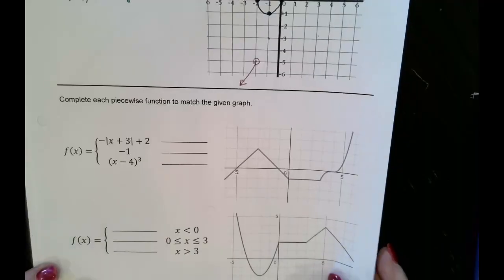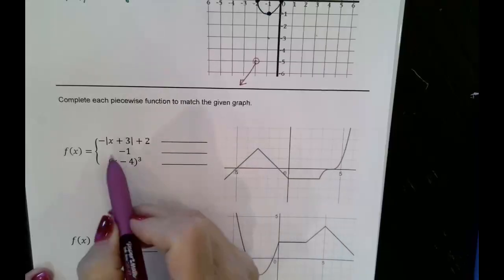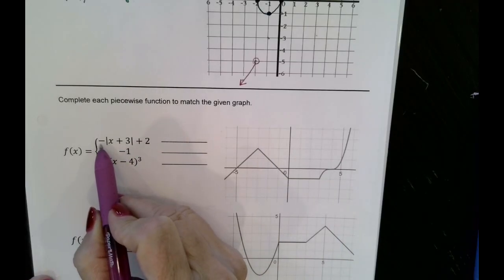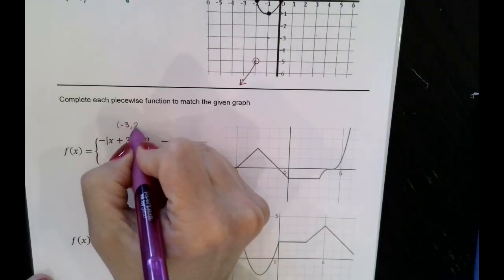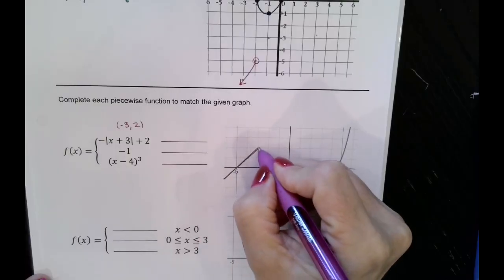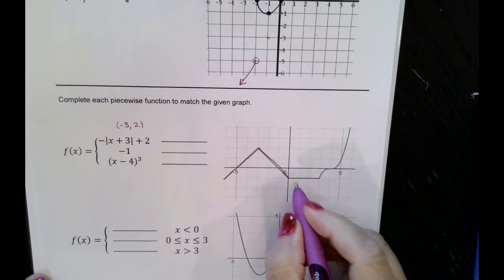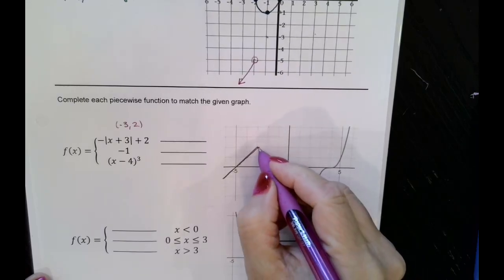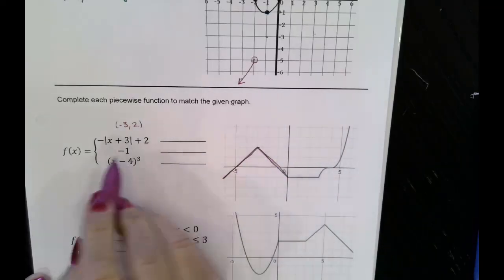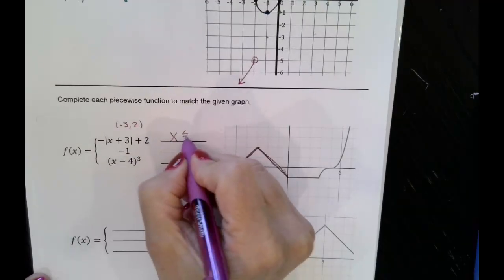Okay, so now we're going to talk about creating the equations for these lines. So here's this first one. It tells us it's an absolute value that's down with a vertex of -3 and 2. So if I look at this, that's this part of my graph. And it looks like it ends right here because then something changes. So if I look at this pink part of my graph, what I have here is that this is true. I'm creating the domain when x is less than or equal to 0.